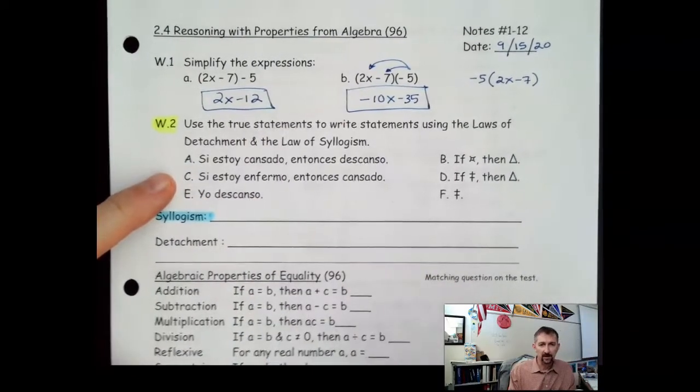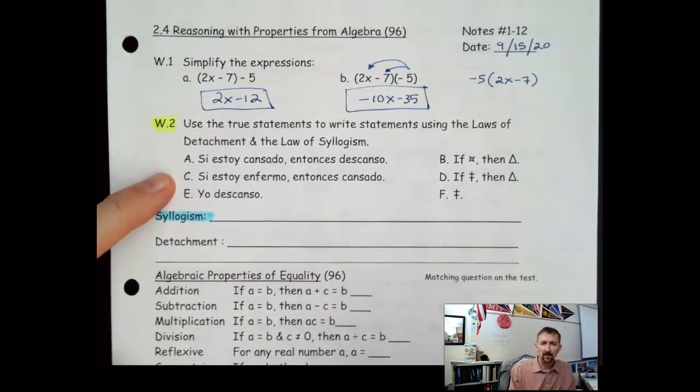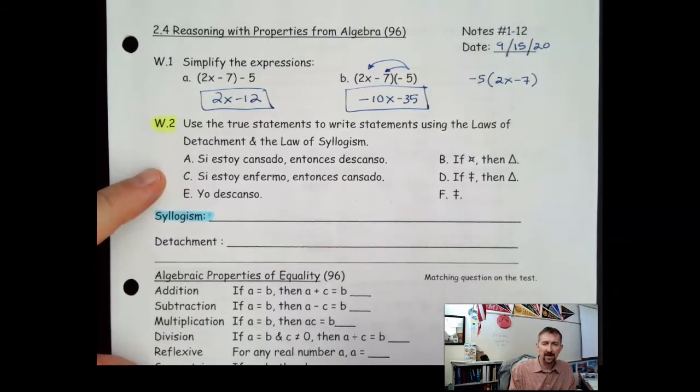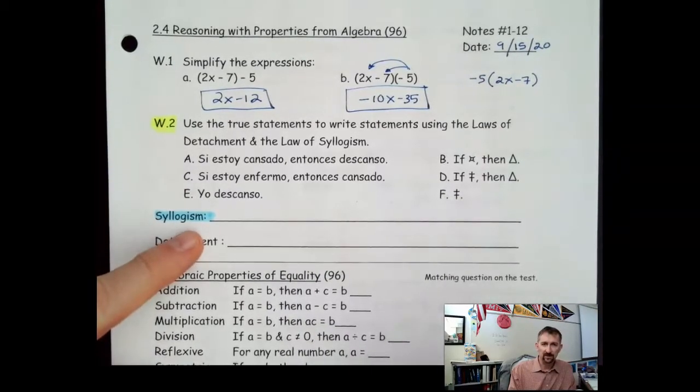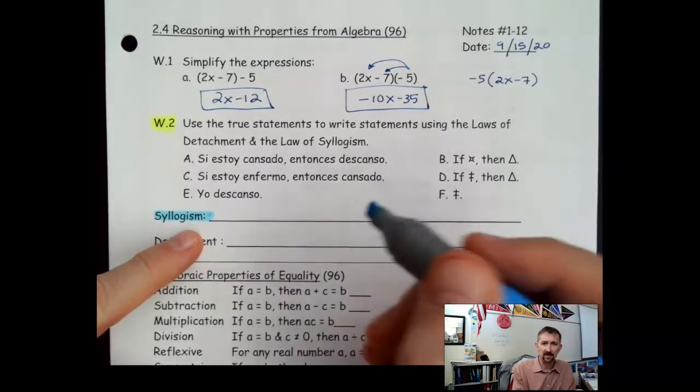Now this is in Spanish. I had Spanish a long time ago. I think I remember what those things say. But it doesn't matter if you know Spanish or not. I think one of our examples was in French. I think one of our examples it's not even real words. All you need to do is remember that syllogism means a beginning and an ending that are the same.